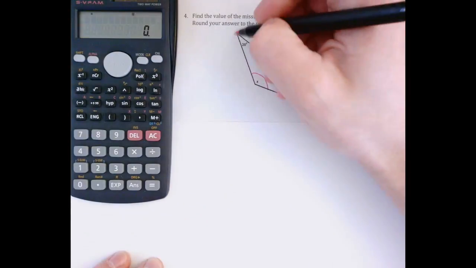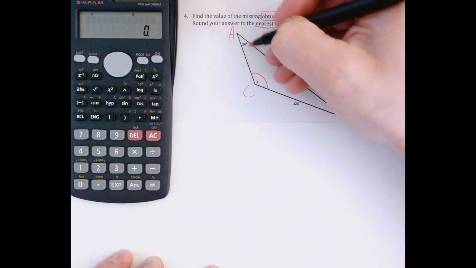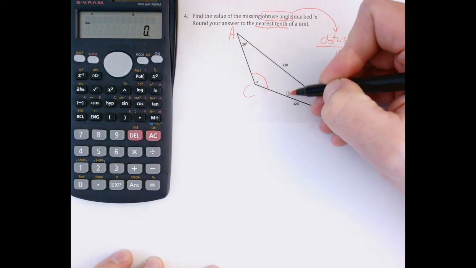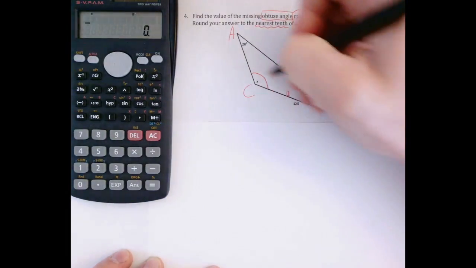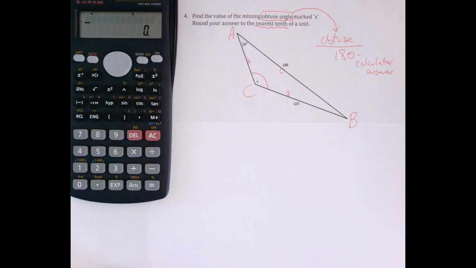So I'm going to start by labeling. I'm going to call this angle A, this here will be angle B, this will be angle C, and across from those angles, the side lengths with the same letters. So across from angle A, side A, across from angle B, way back here, side B, and that would mean this is side C. Now I'm going to write out the formula, fill in what I know.